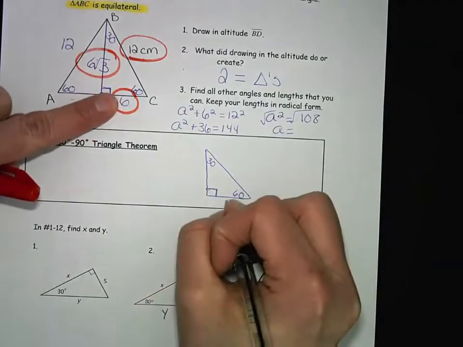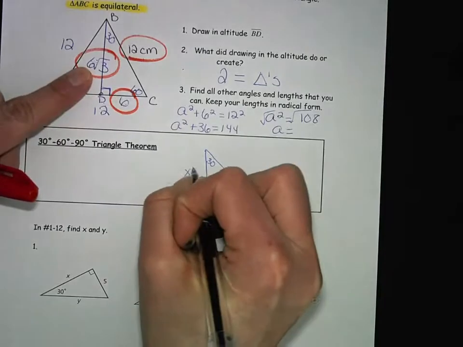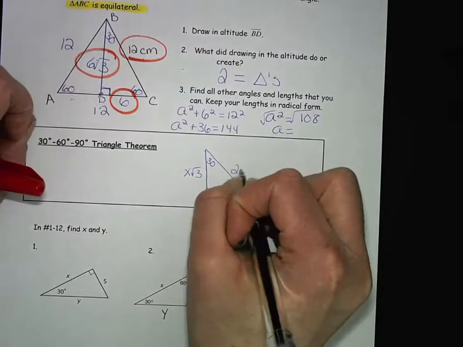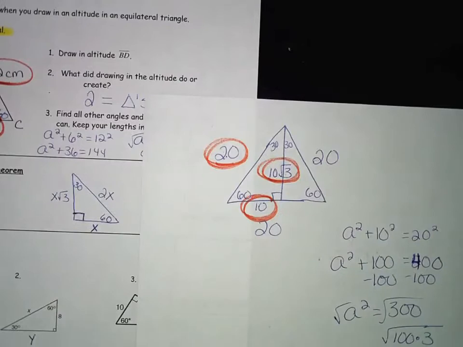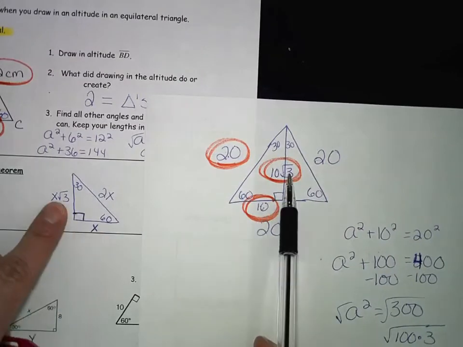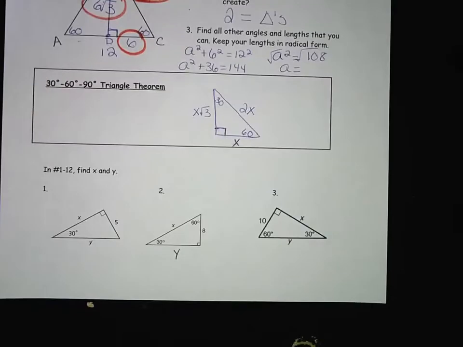So let's call this x. Then this was just x square roots of 3. And then the hypotenuse would just be double. So if you look back at the other example here that I had, the 21, notice if this is 10 on the bottom, then the vertical one would be 10 square roots of 3, and then the hypotenuse one would be double it, so 10 would be the 20. So that's the relationship that you need, and so that's really the information for this lesson.